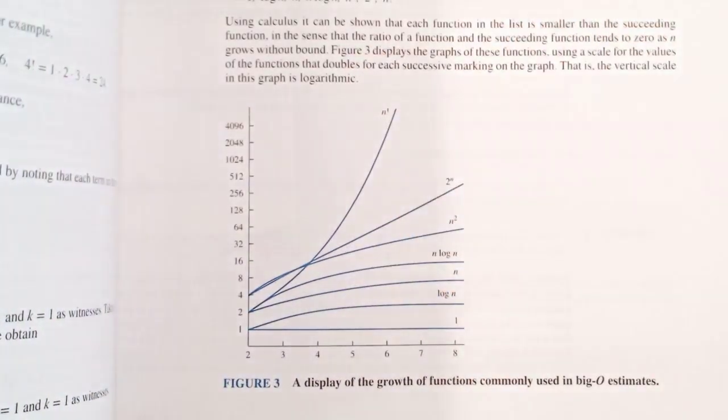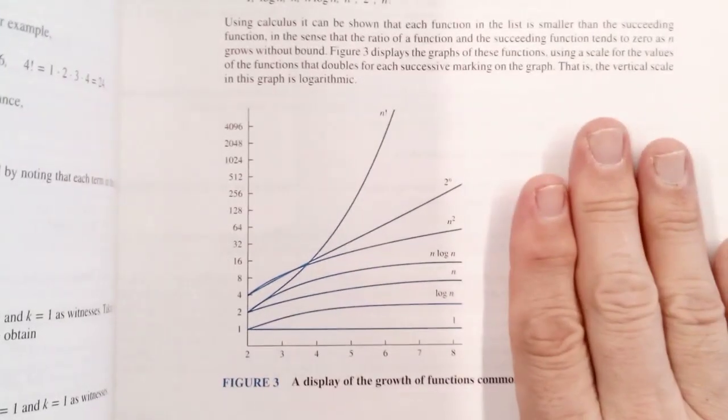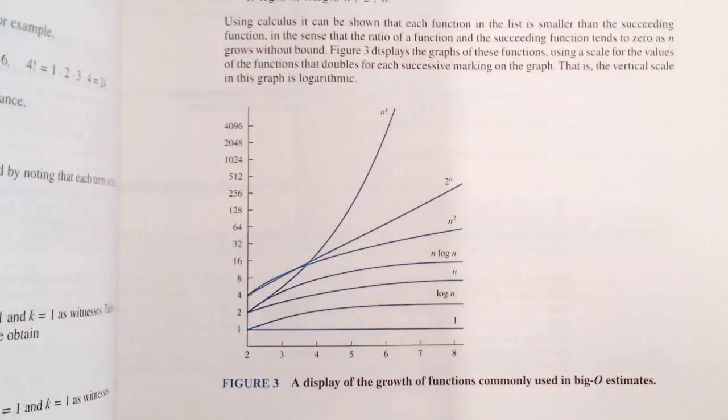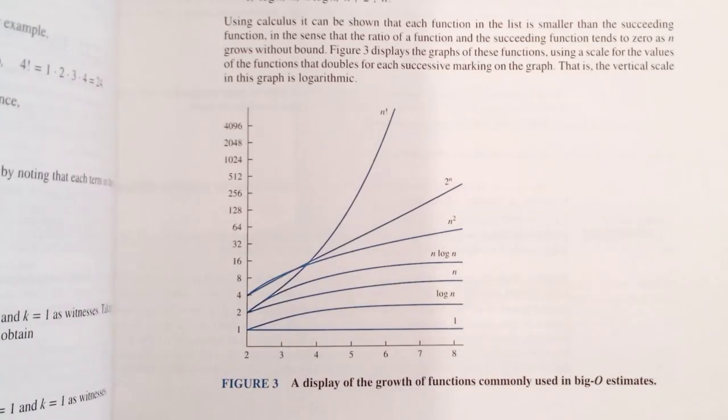What happens when I start trying to put functions together? I'm going to use this as the basis to build more complex functions. That's what we'll talk about on Monday.